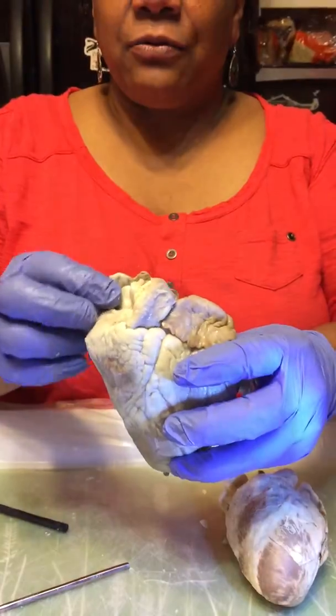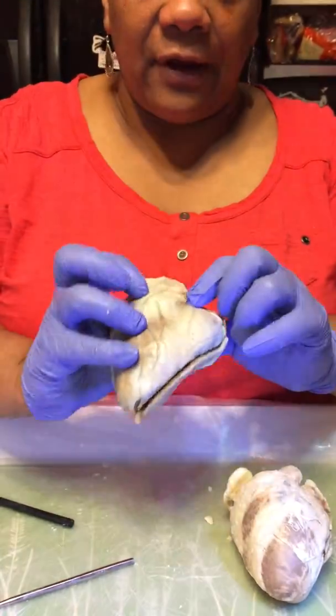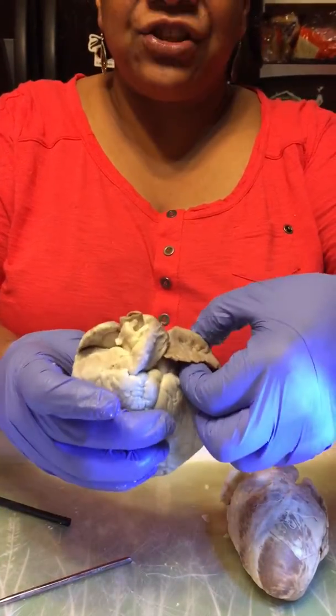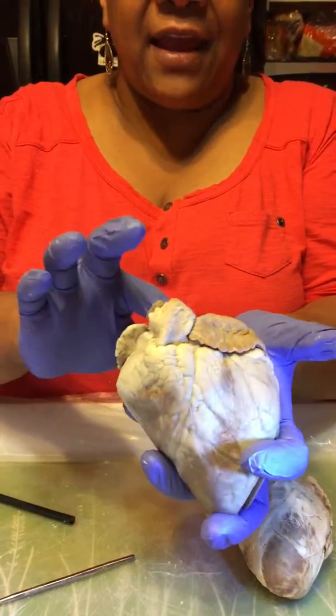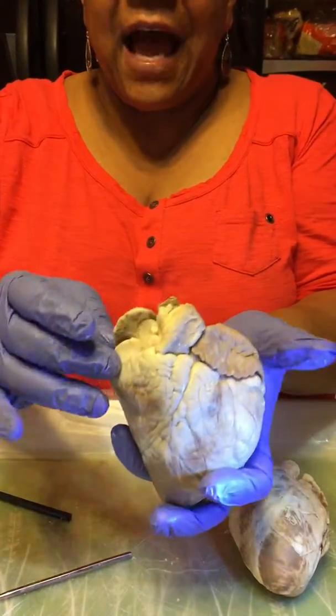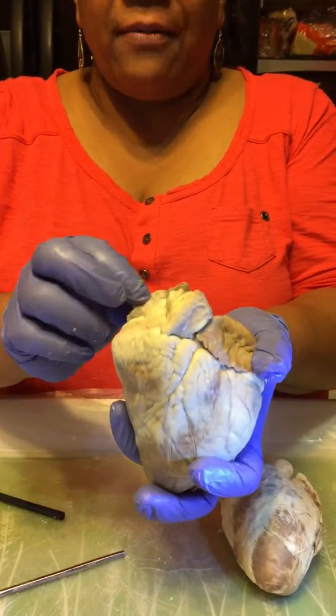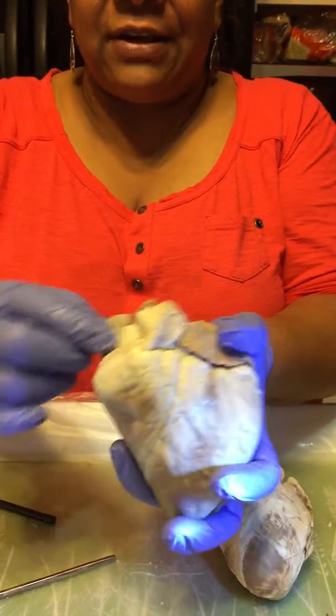The right atria receives deoxygenated blood, and the left atria receives oxygenated blood from the pulmonary veins into the atrium. The right receives deoxygenated blood from the superior and inferior vena cava and the coronary sinus.